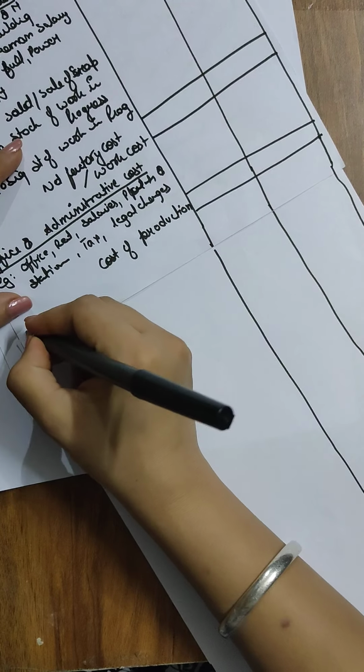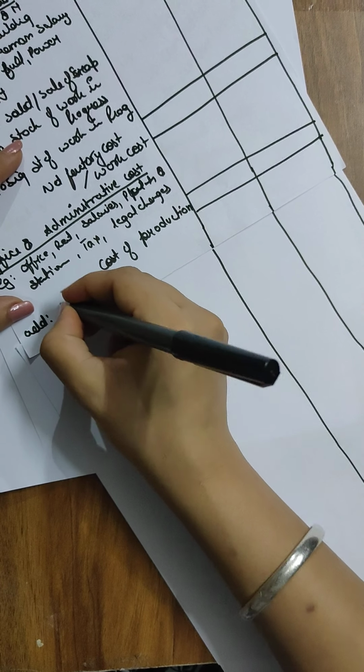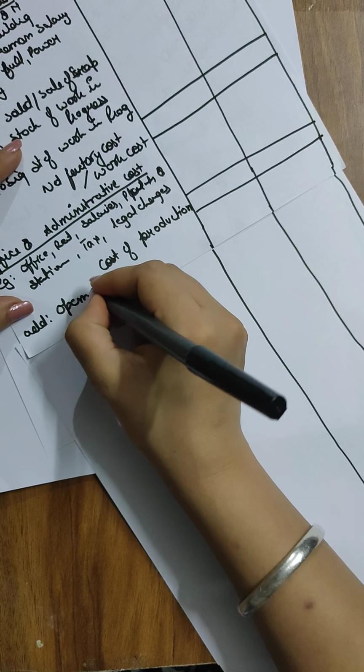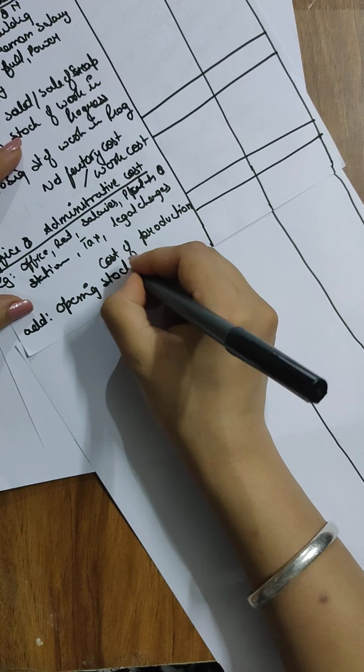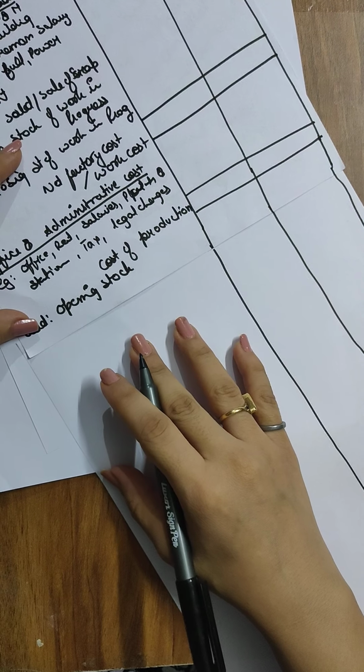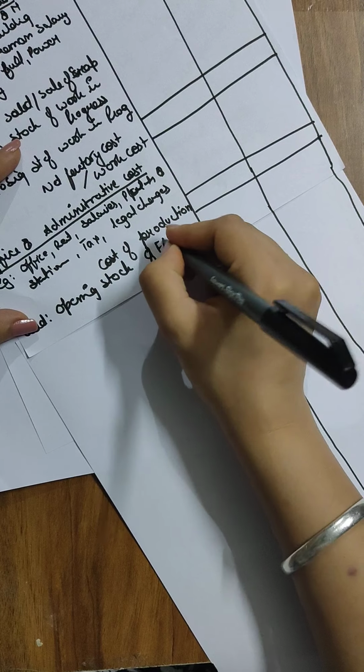In the cost of production, you have to add now, if it is given to you, opening stock of finished goods. If it is not given, you can leave it.